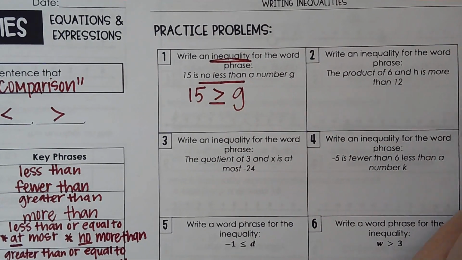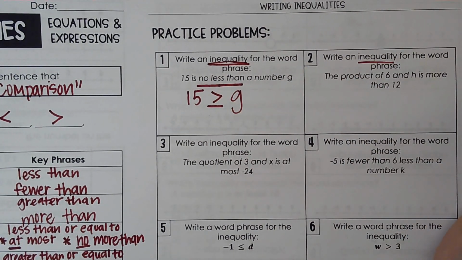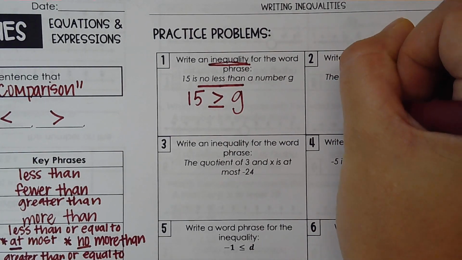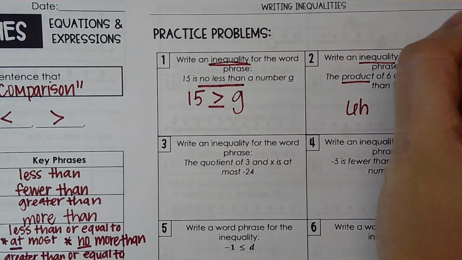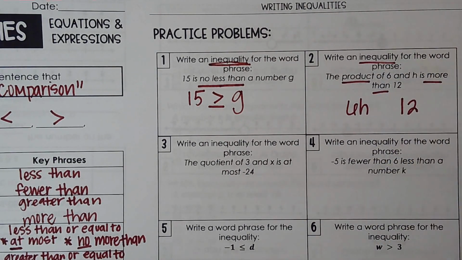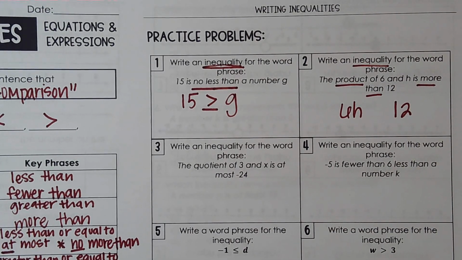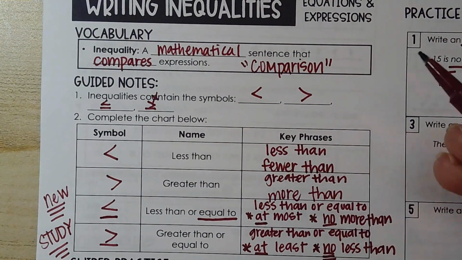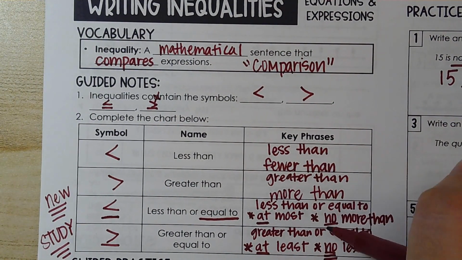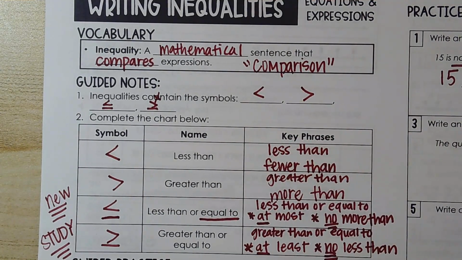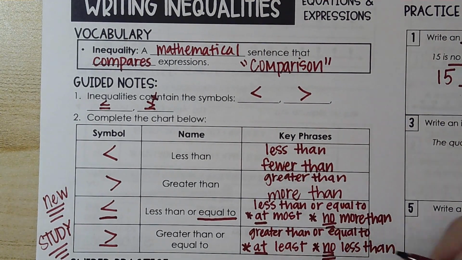All right, number 2. Write an inequality for the word phrase, the product. Product means to multiply. 6 and H. So I write it as 6H. Is more than 12. Well, go back and find what more than means. Thumbs up when you know what more than is. What's more than? Greater than. It didn't say greater than or equal, it's just more than. So what's it going to be? Greater than. I'm glad we're talking this out, guys.